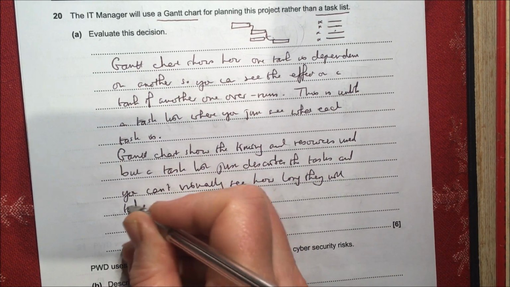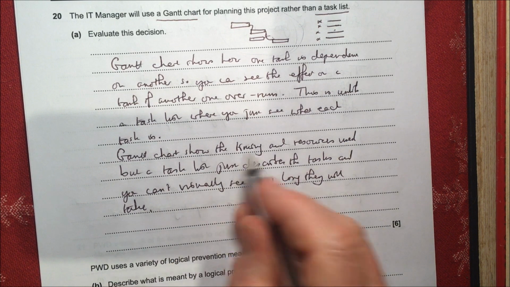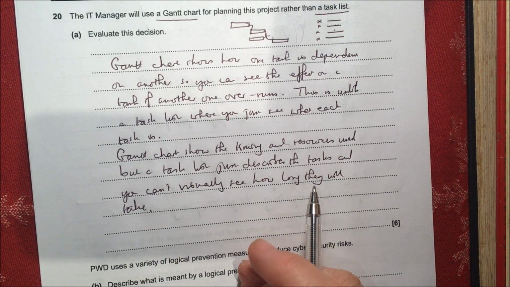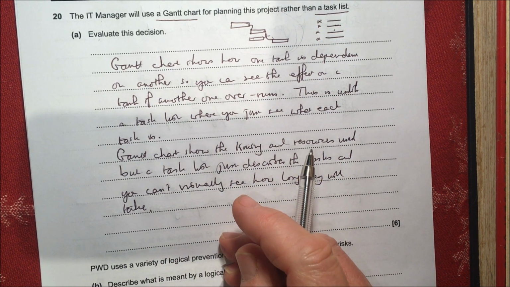So again, we've compared the two and said why a Gantt chart is better than a task list.